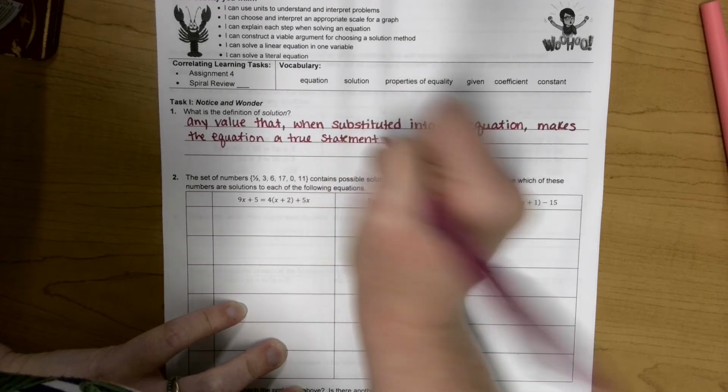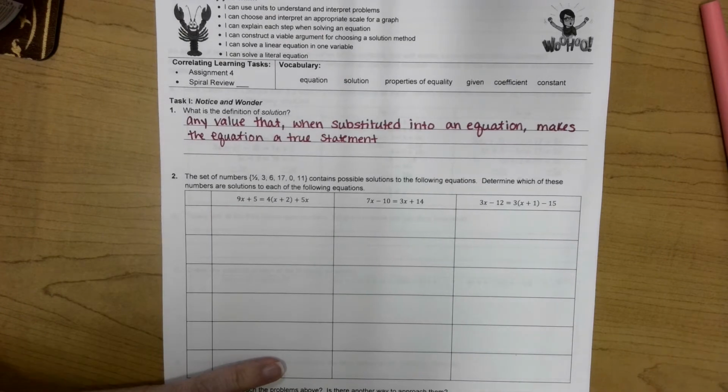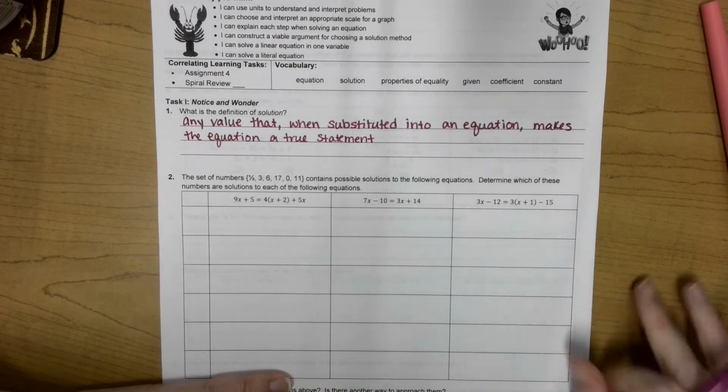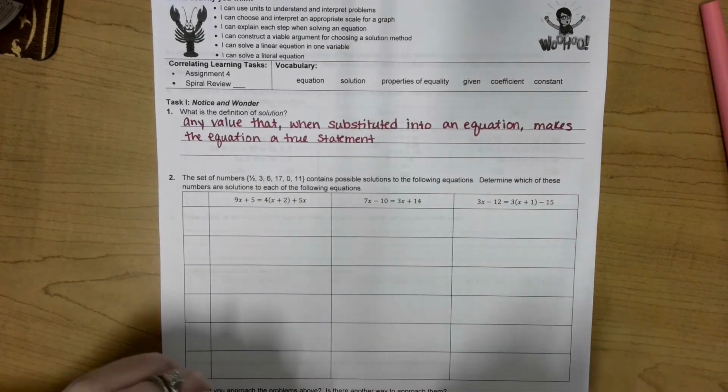Okay, so if you need to pause the video and write it down, you can. Just one more time, a solution is any value that, when substituted into an equation, makes the equation a true statement.